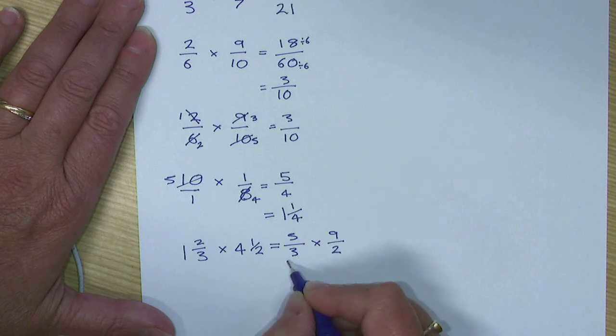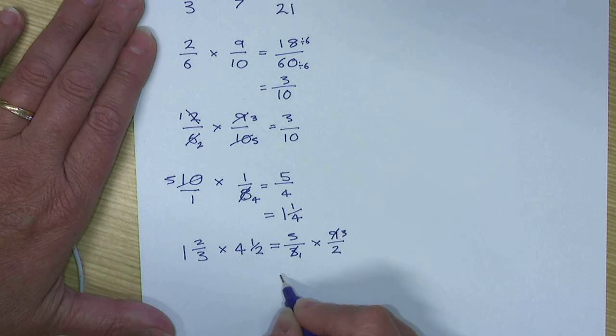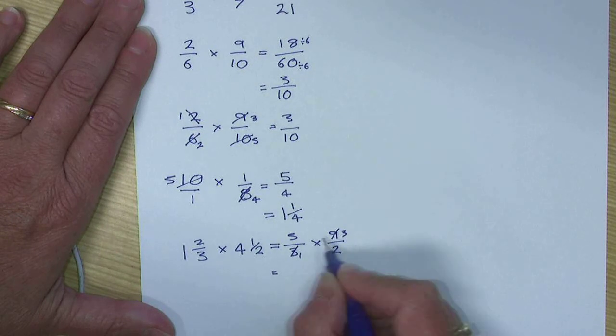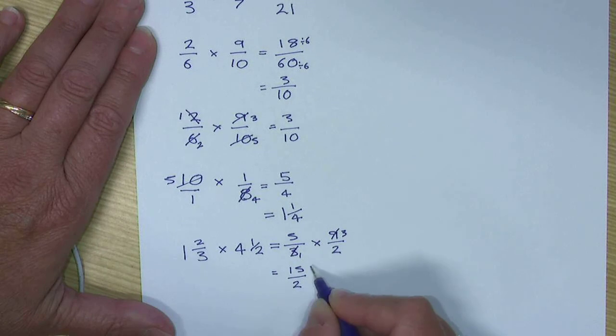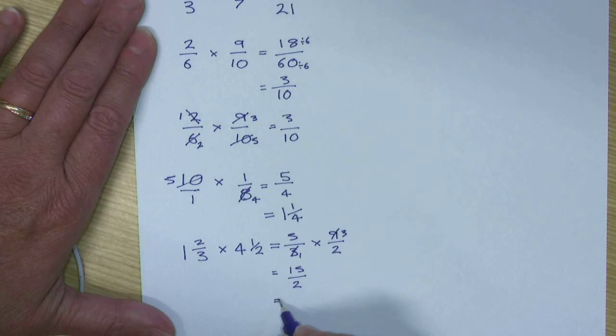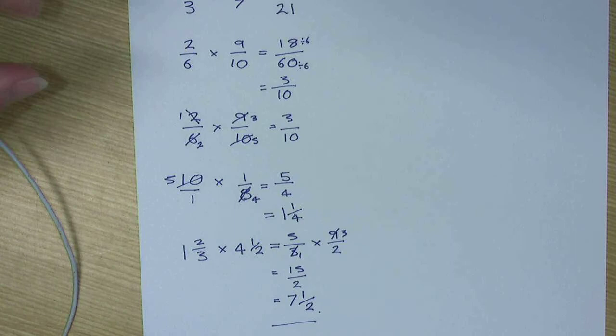Here I can do the cancelling down, so 3 goes into 3 once, 3 goes into 9 3 times. 5 times 3 is 15, 1 times 2 is 2. That's an improper fraction, so I can turn that into a mixed number. 2 goes into 15 7 times with 1 left over. There you go. So that's multiplying fractions. Good luck with that.